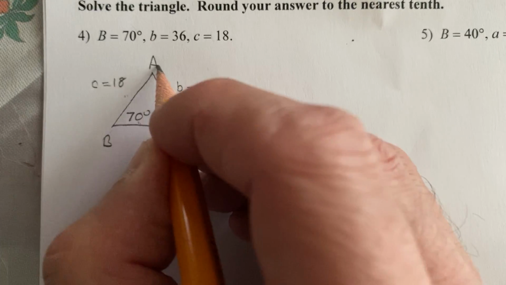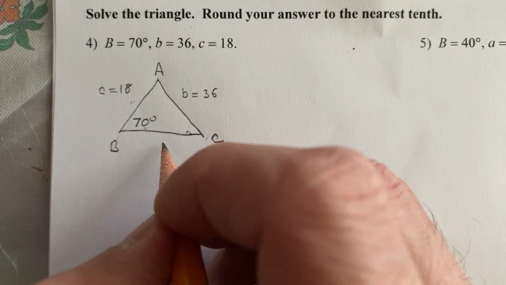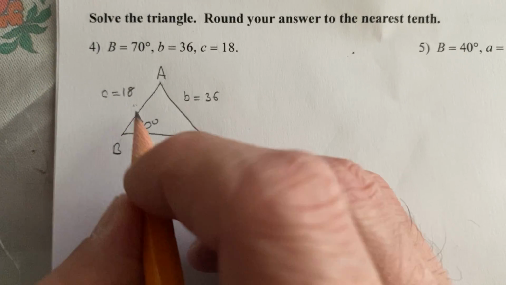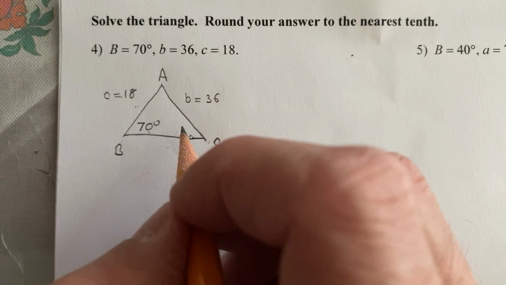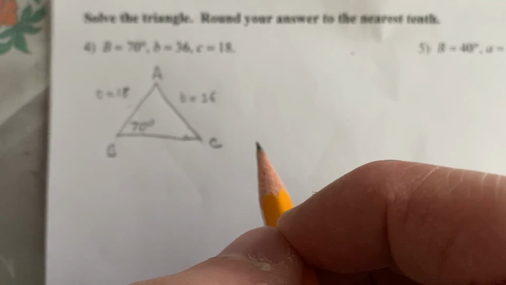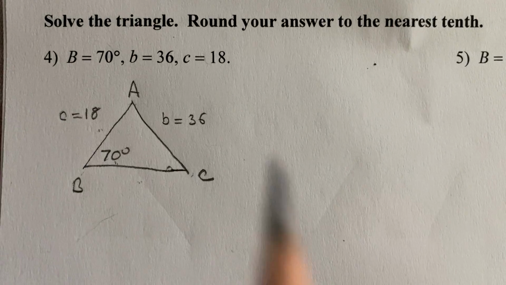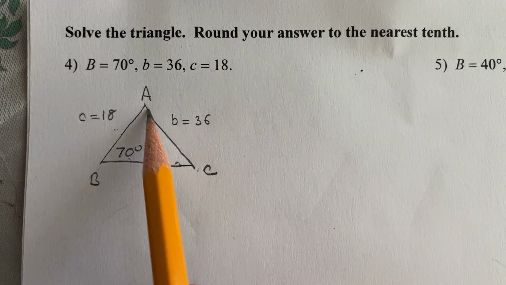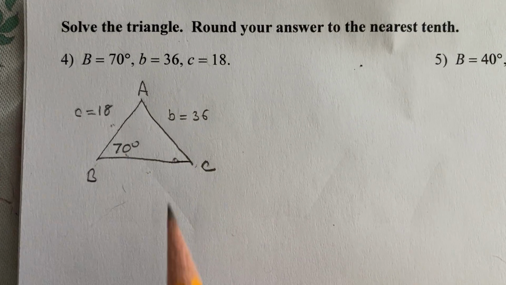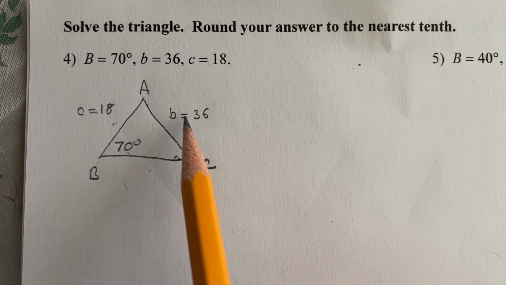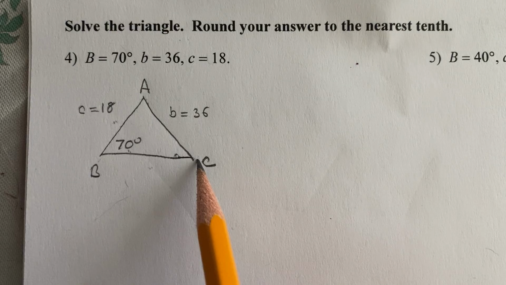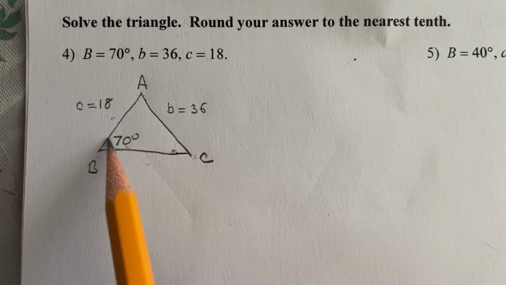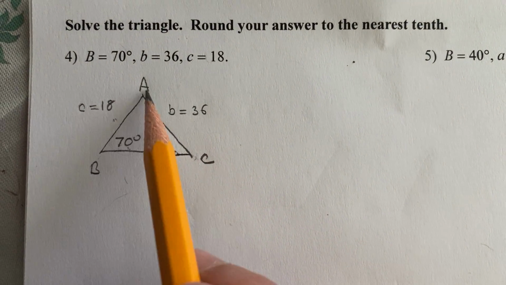It doesn't mean you can't do the problem if you put little c over here, but it's easier to make a judgment of how many triangles you can form. Before I do the computations, when it says solve the triangle, it just means find all the angle measurements and all the sides. I'm going to compare. This is called the side that's opposite the fixed angle. This is called my fixed angle. This is the adjacent side.